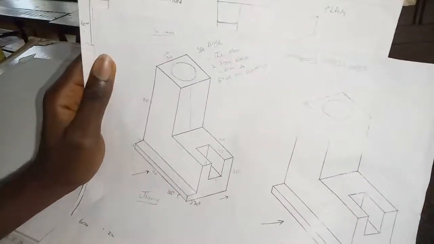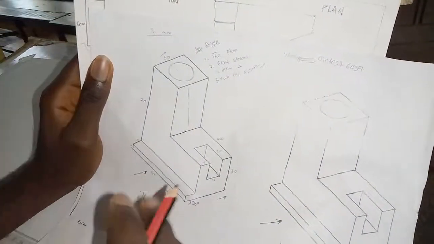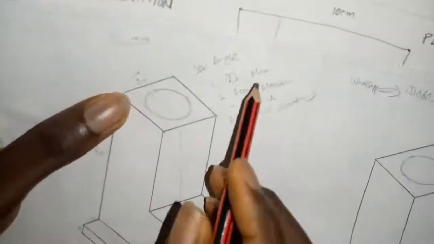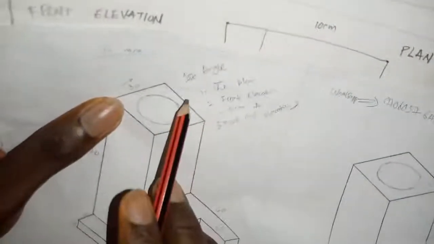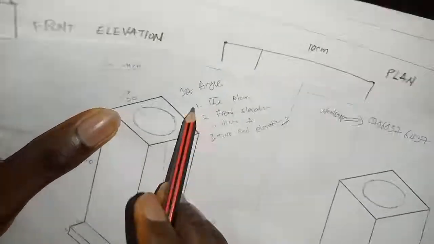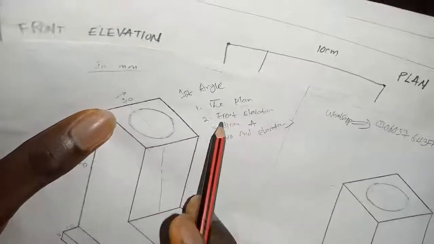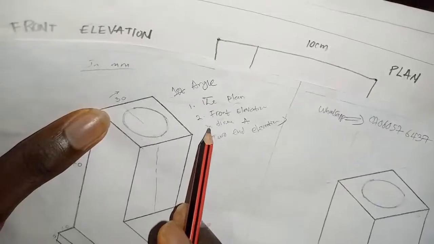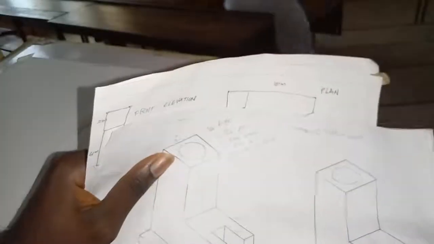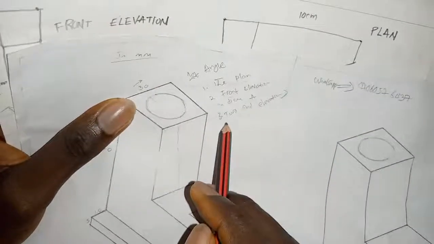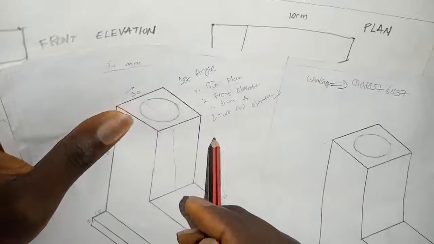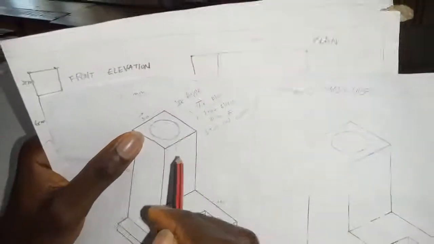We're going to do the plan, the front elevation, and the end views, just like the question says. The question says draw in first angle. We'll go over the principle of first angle again. It says draw in first angle the plan, the front elevation in the direction of A, so this is our A, and then the two end elevations, meaning your right and left end elevations.